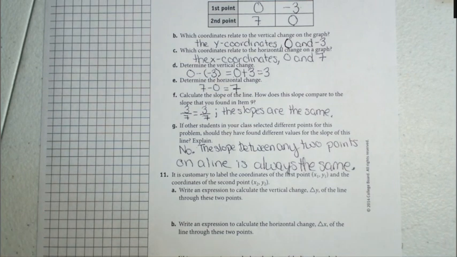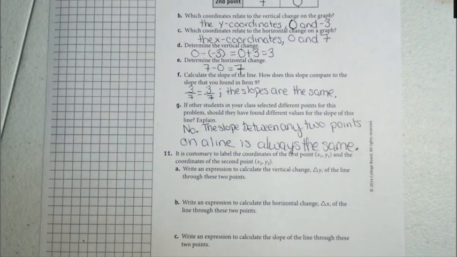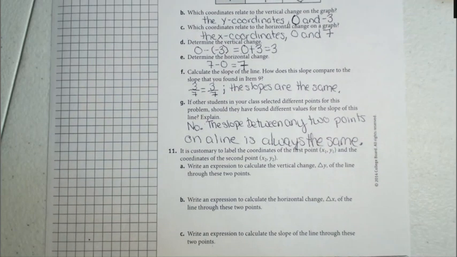Number 11. It is customary to label the coordinates of the first point x1, y1, and the coordinates of the second point as x2, y2. Here in part A of number 11, it says, write an expression to calculate the vertical change or the delta y of the line between these 2 points.